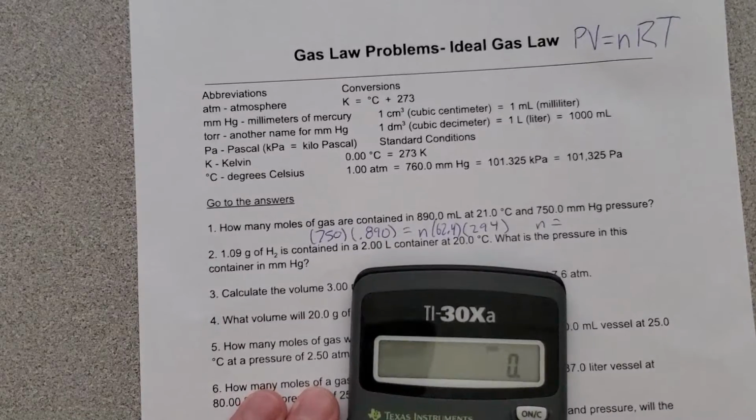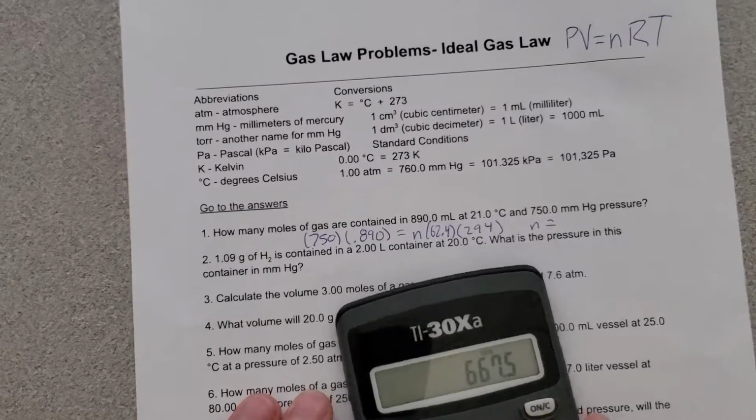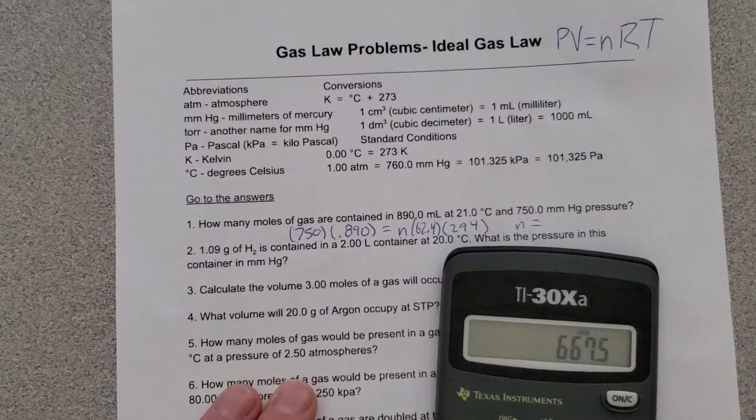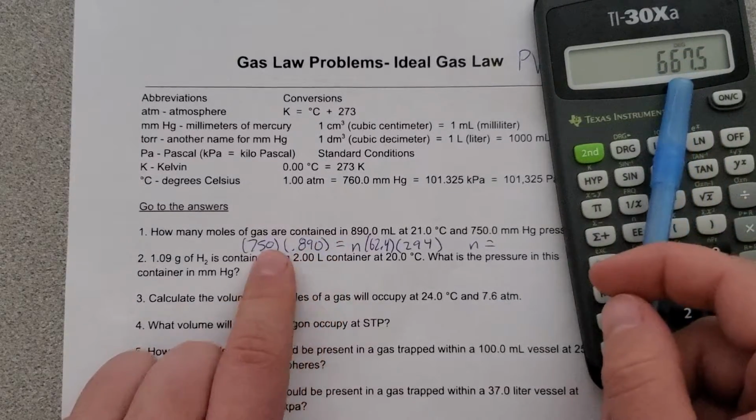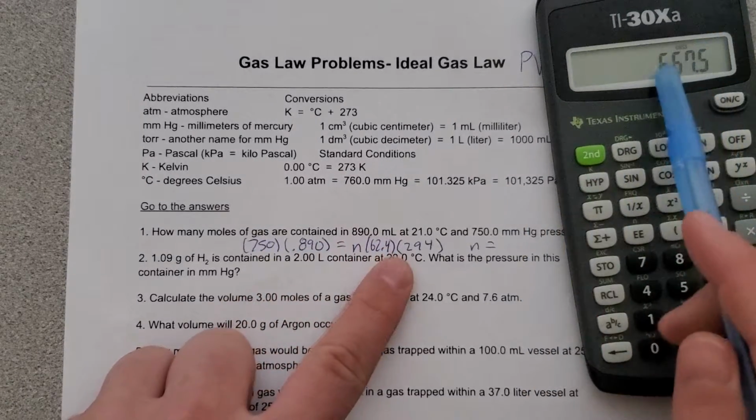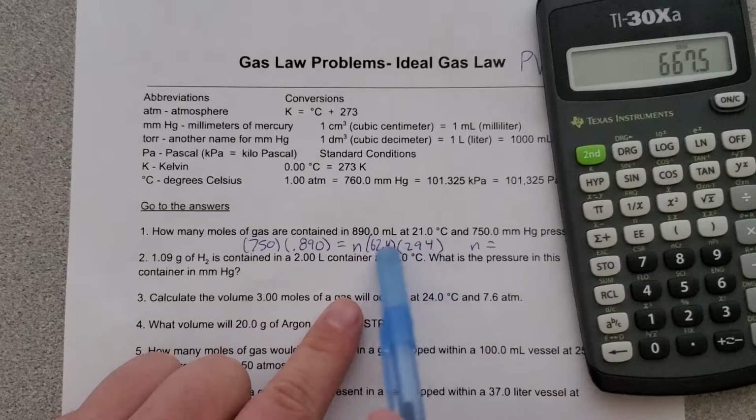That means our n is going to equal, let's just do some quick math. 750 times 0.89 equals 667.5. We're going to divide this number by these two numbers multiplied together.